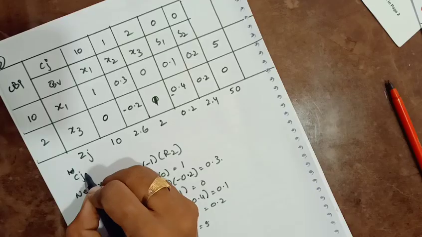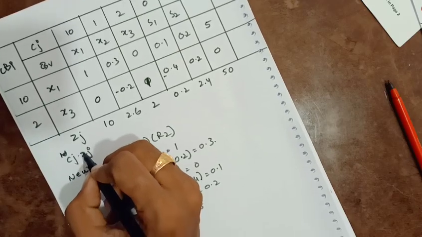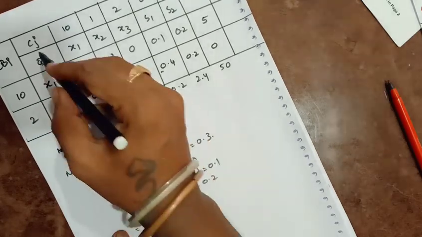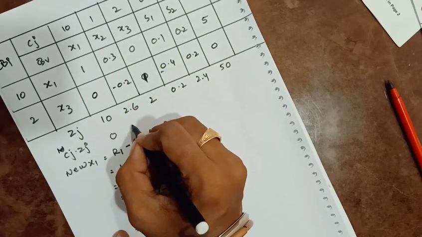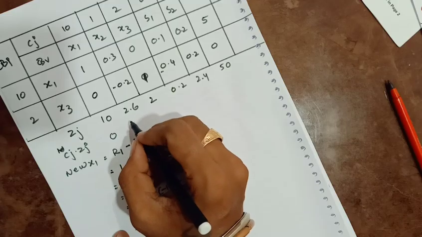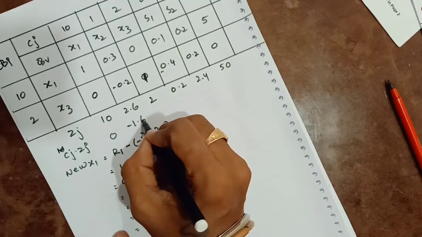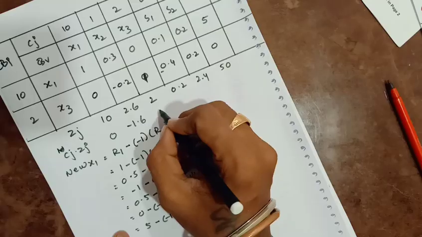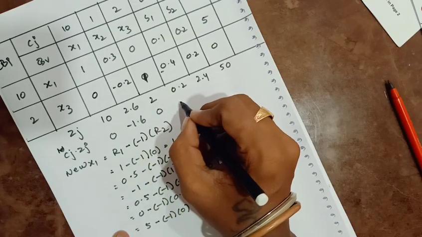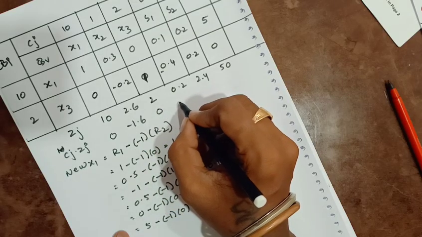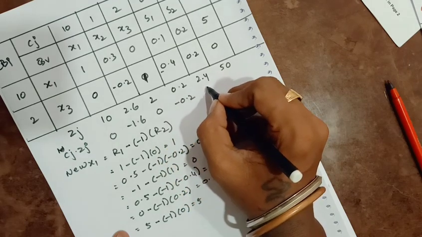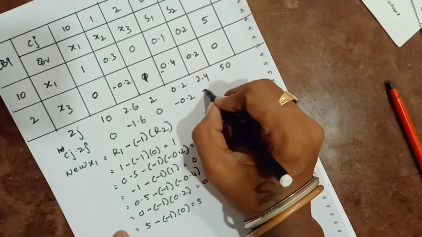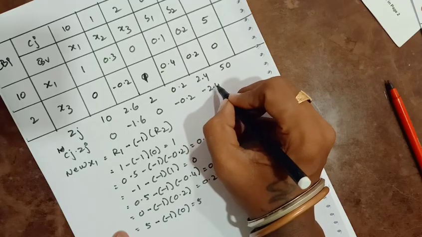Now let us calculate Cj minus Zj. 10 minus 10 will be 0. 1 minus 2.6 is minus 1.6. 2 minus 2 is 0. 0 minus 0.2 is minus 0.2, and 0 minus 2.4 is minus 2.4.